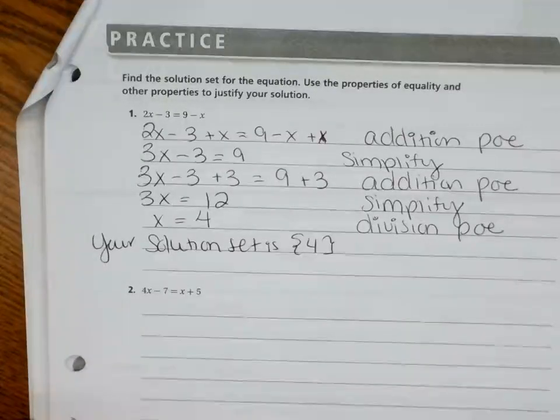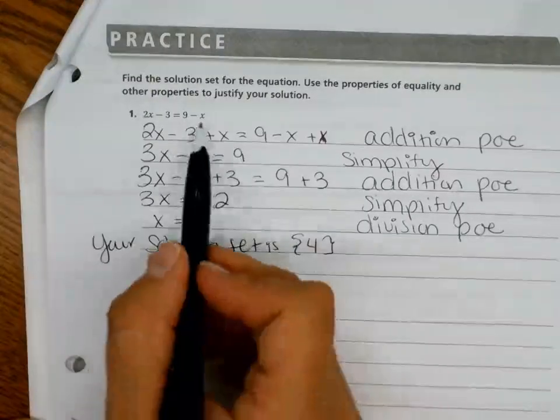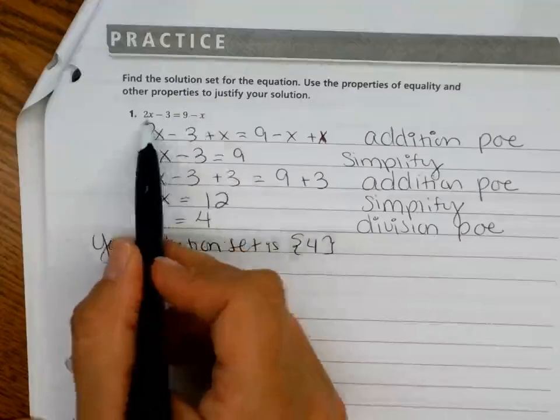The first step, where's the x coming? Oh, you did that. I wanted to add this to both sides. I moved it to the left.